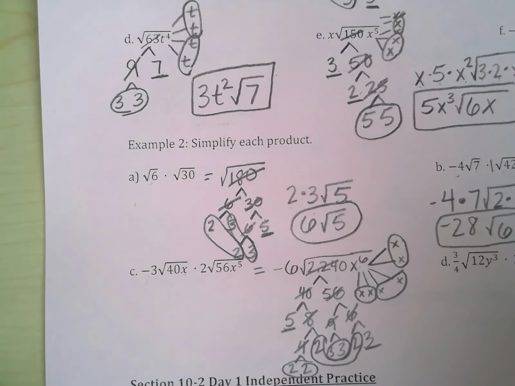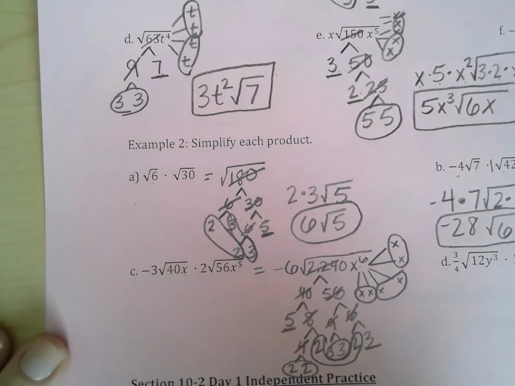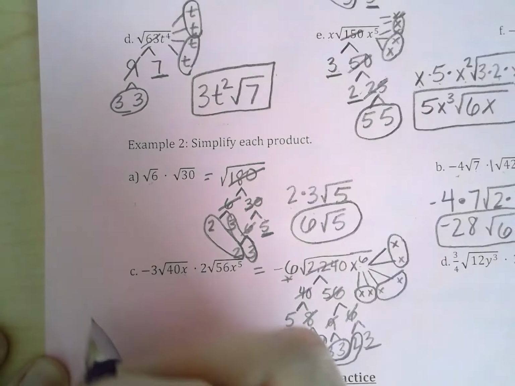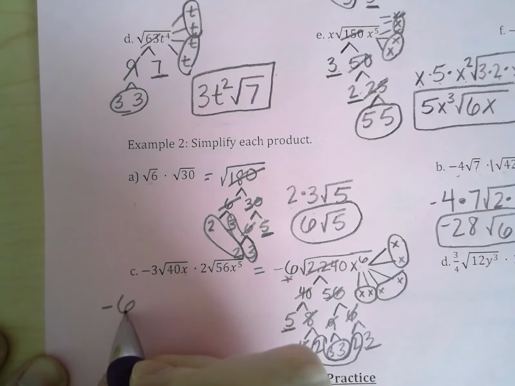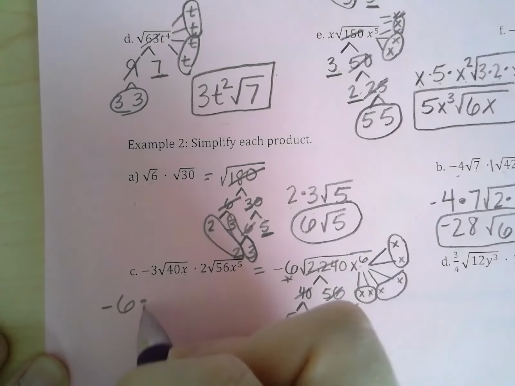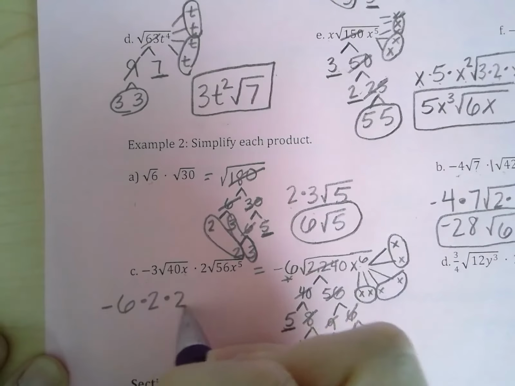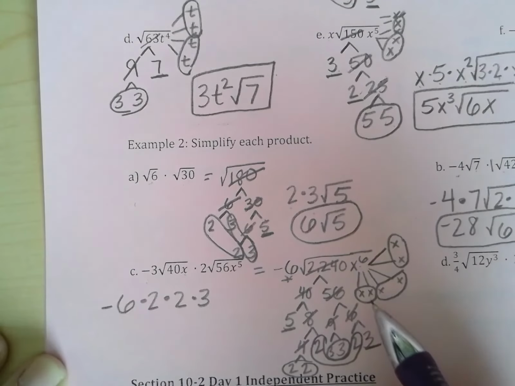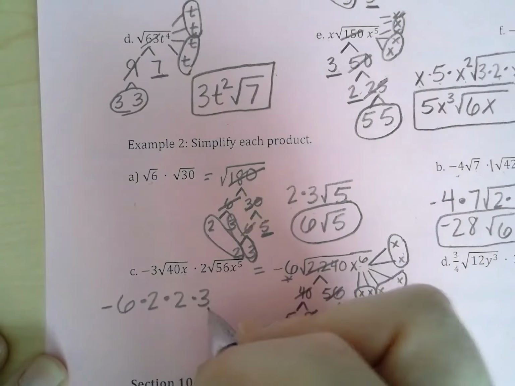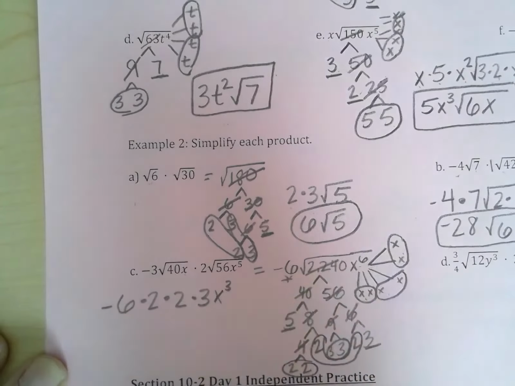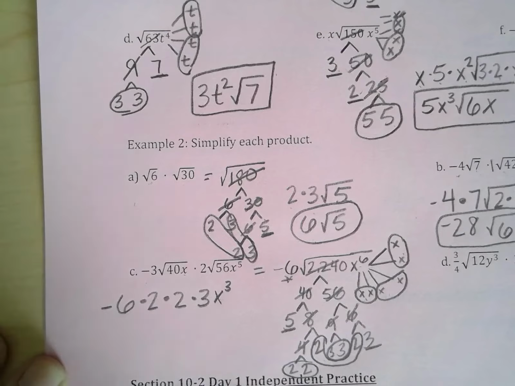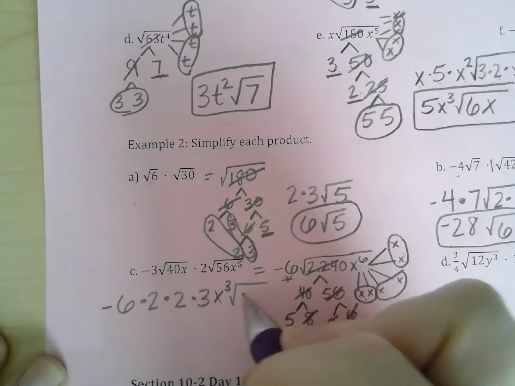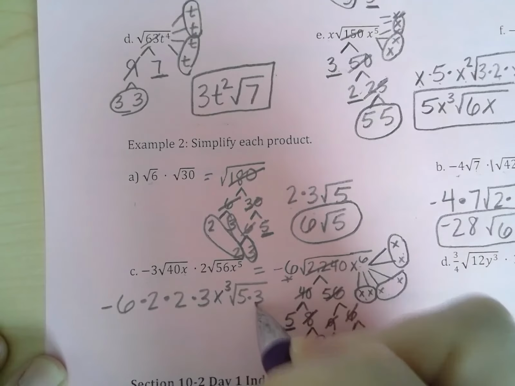So now I'm going to write all the numbers that I have on the outside. I'm actually going to start with the number that started on the outside to begin with. So -6, and then I circled 2. I circled another set of 2 and a 3, and I circled 1, 2, 3 sets of x's. So x to the 3rd will also be on the outside. On the inside, I have a 5 and a 3 left over, so 5 times 3.